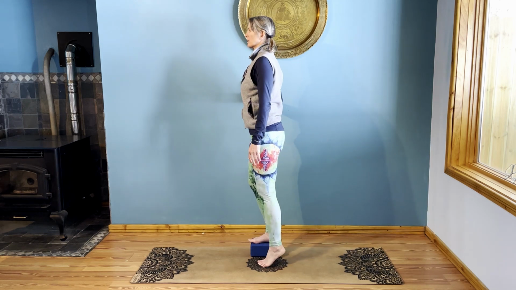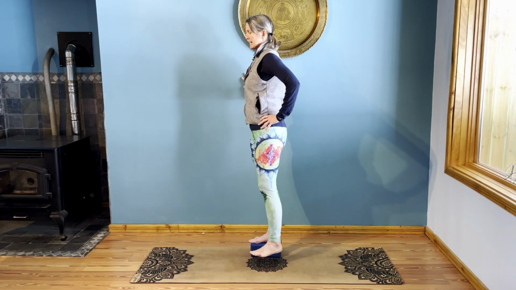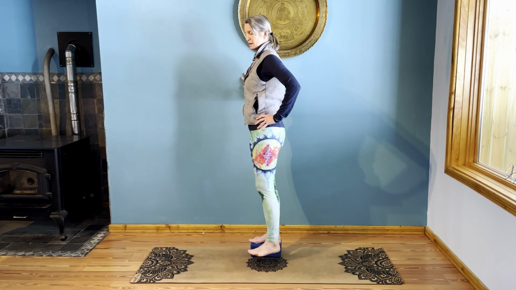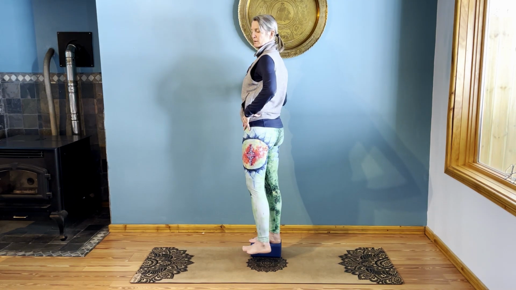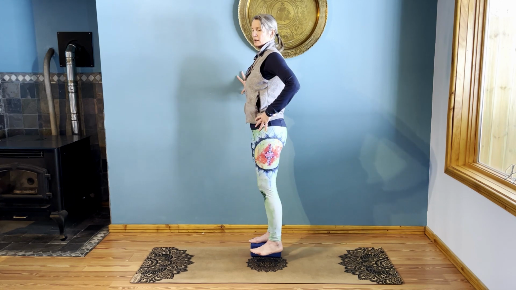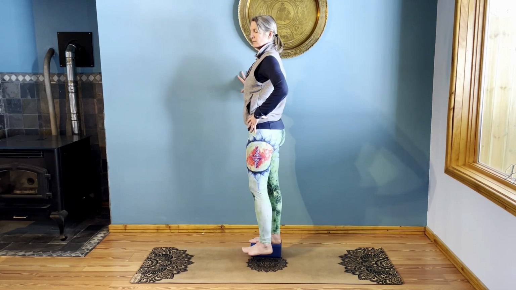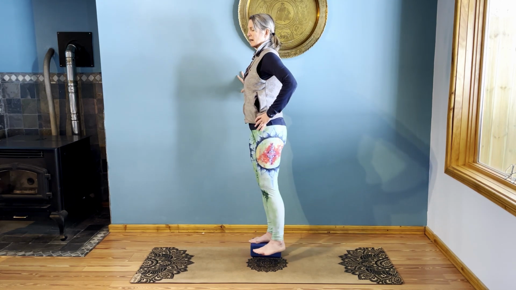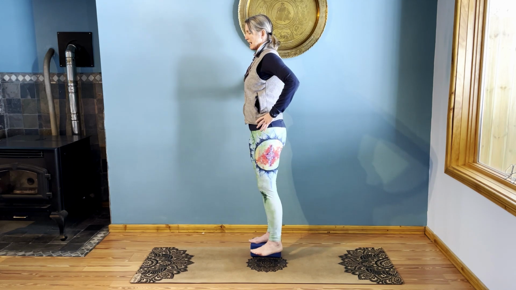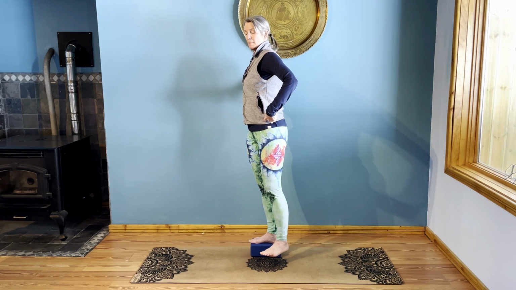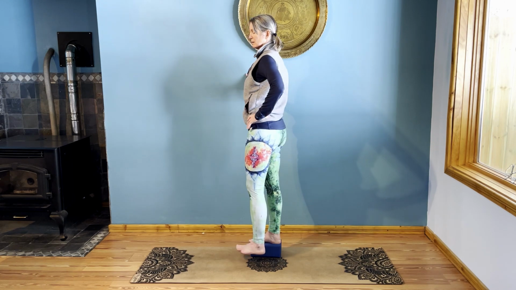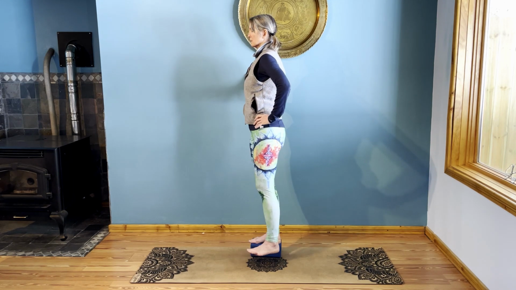So you're going to lift that left leg up and let the whole leg line come with, but you should be able to isolate the movement more from your hip. Come forward and then back. Bring that left hip forward and back. And as the left hip goes back, the right hip comes forward, and vice versa.